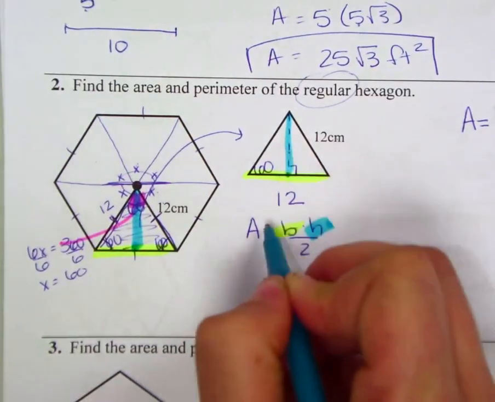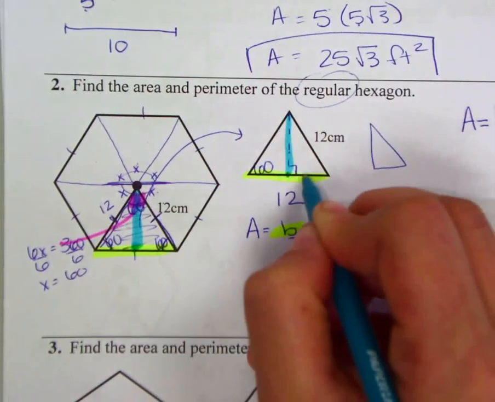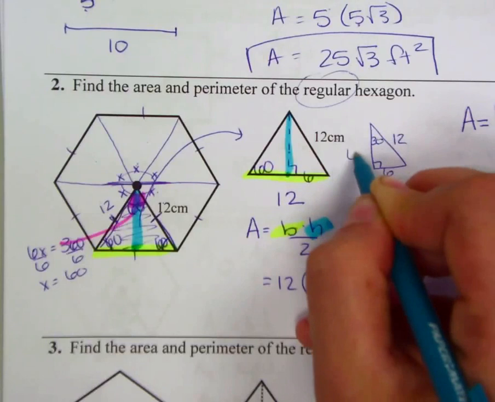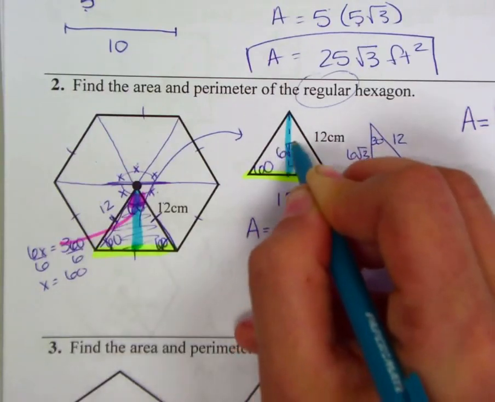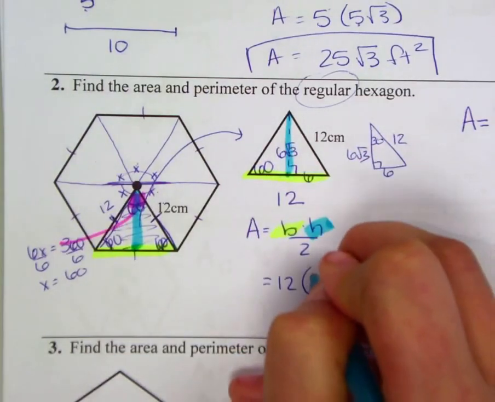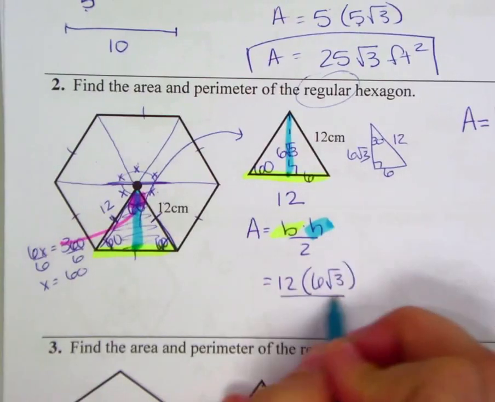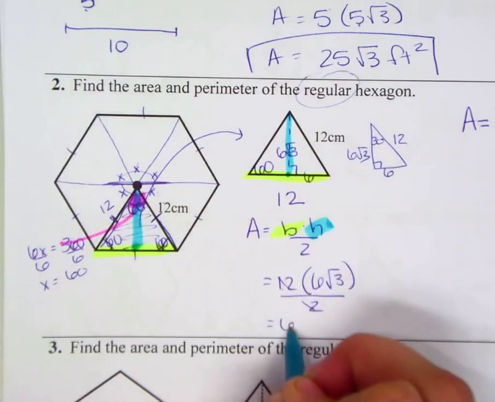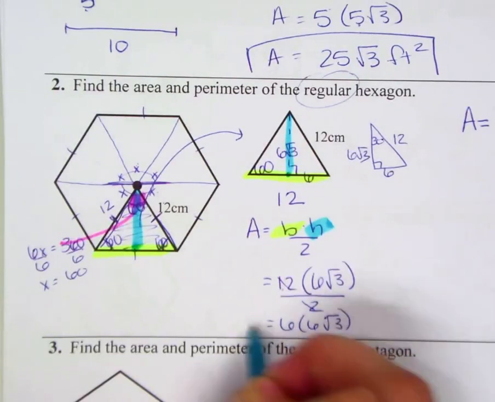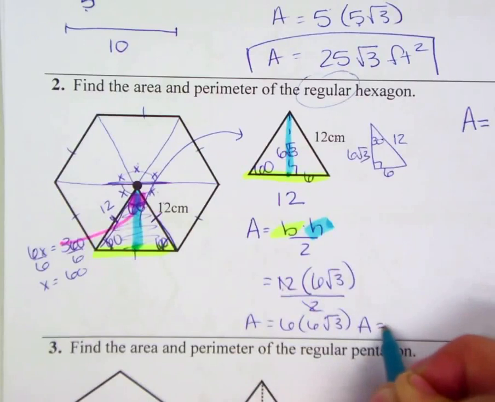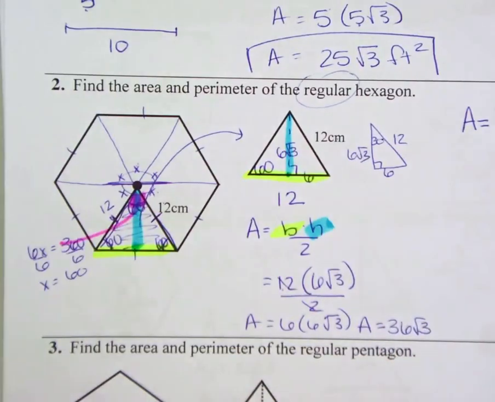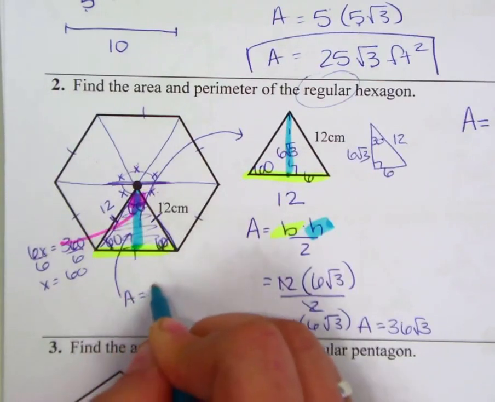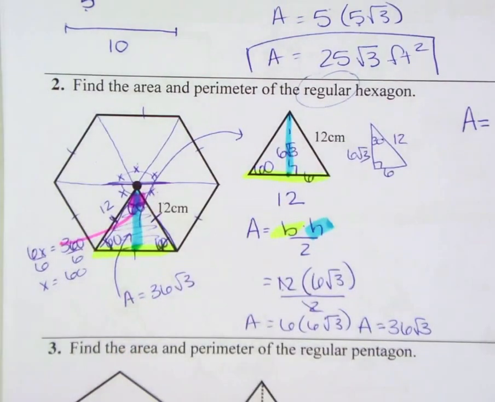We need to find our height. It's a 30, 60, 90 triangle, so this now is 6. This is 12, making this 6 square root 3. So our height is 6 square root 3. We'll divide it by 2. 12 divided by 2 is 6. So the area of this triangle is 36 root 3. Again, the area of this triangle equals 36 root 3. Okay.